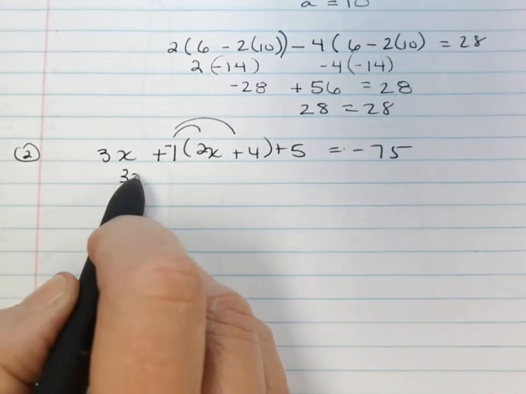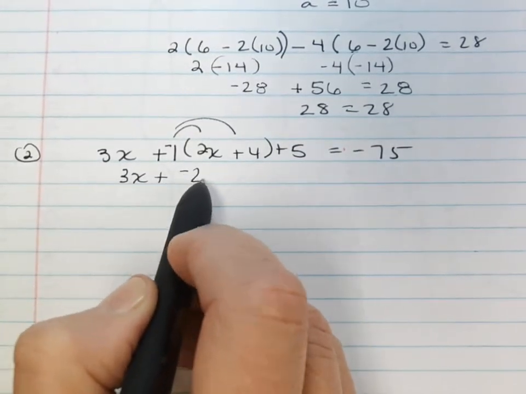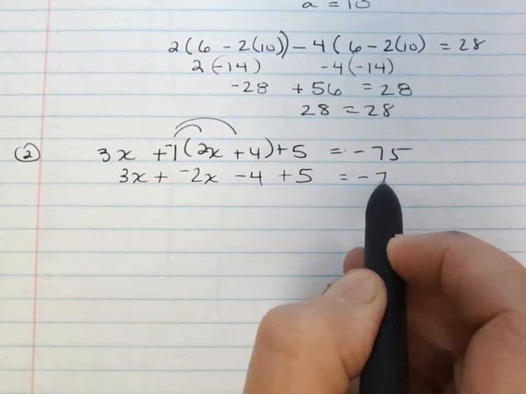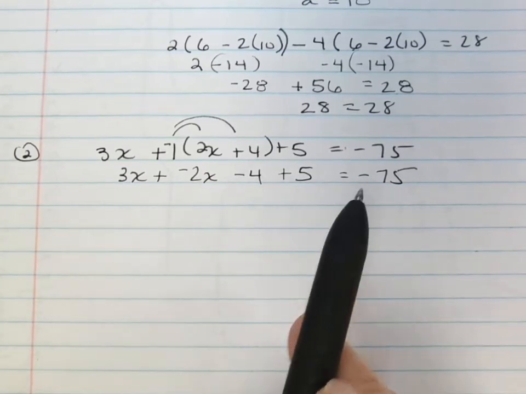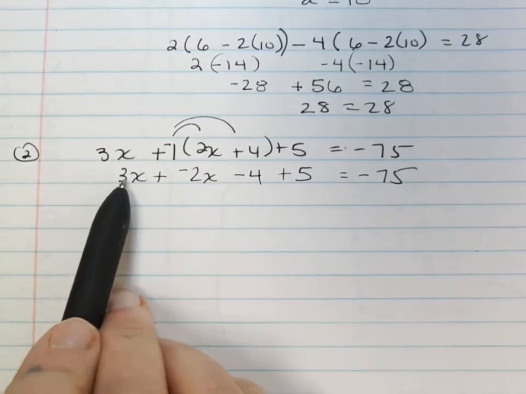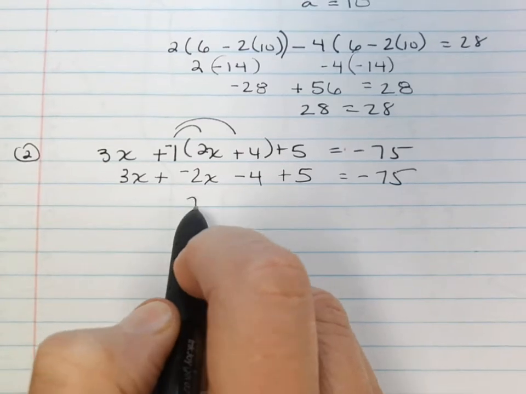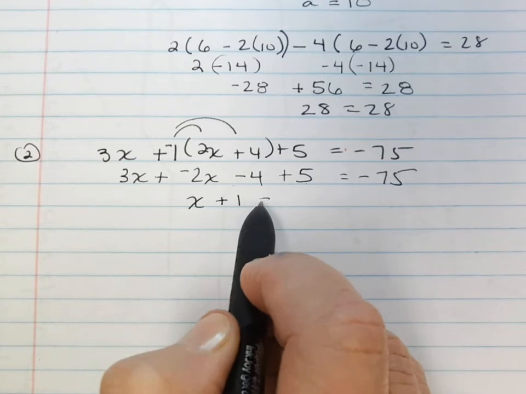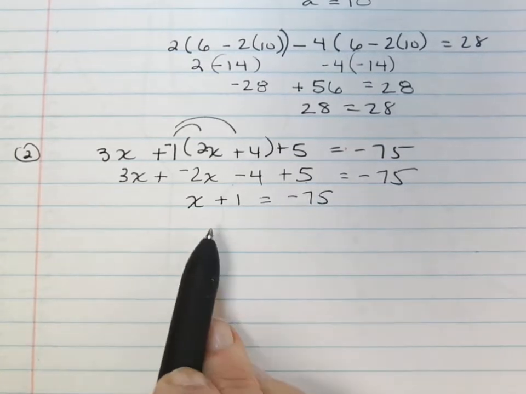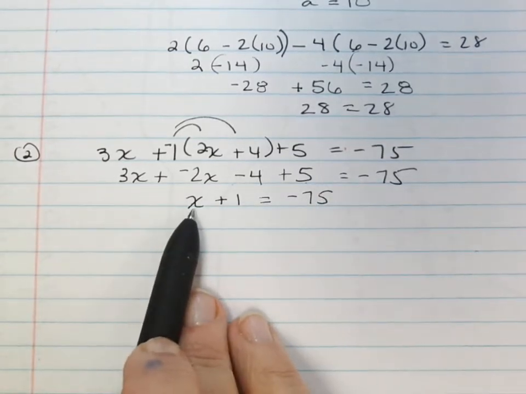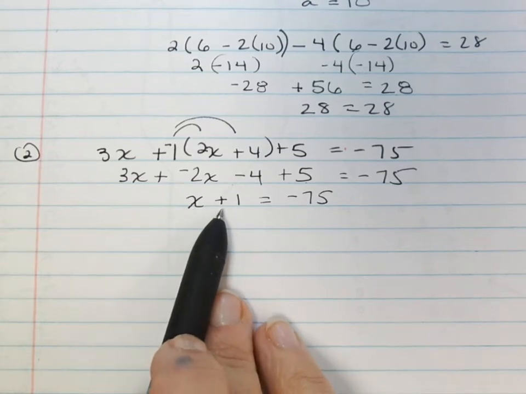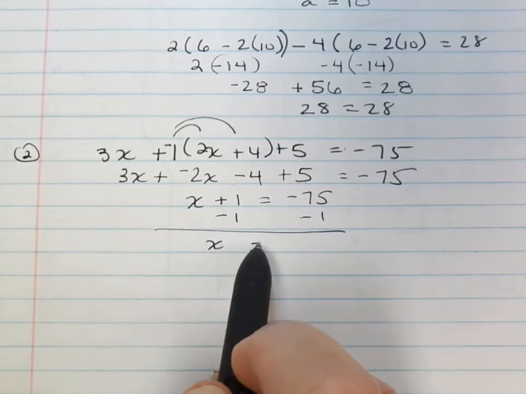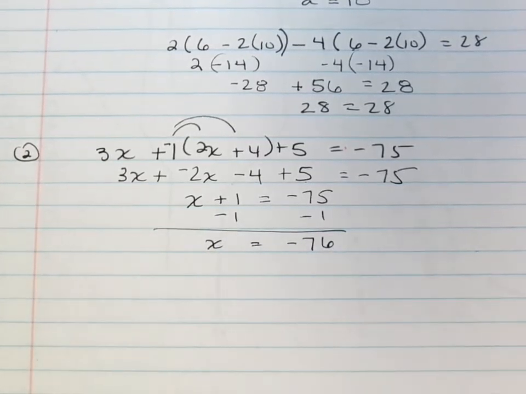So 3x plus negative 2x minus 4 plus 5 equals negative 75. I'm going to combine, collect, or gather my like terms. So 3x minus 2x is x. Negative 4 and positive 5 are going to be a positive 1, equals negative 75. Then I'm going to go ahead and get this 1 to move to the other side by subtracting 1 from both sides. So x is equal to negative 76. So that's my value for x.